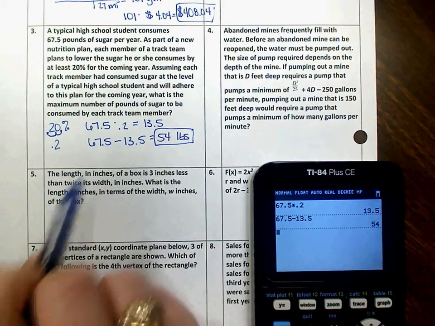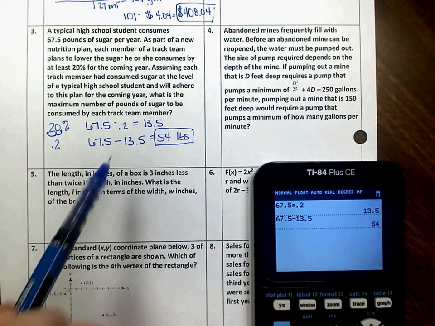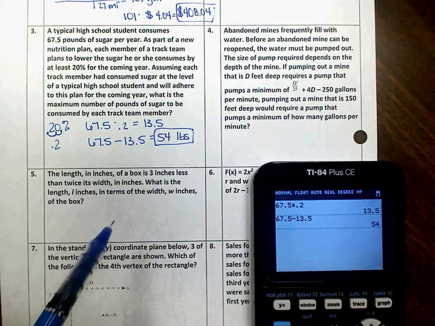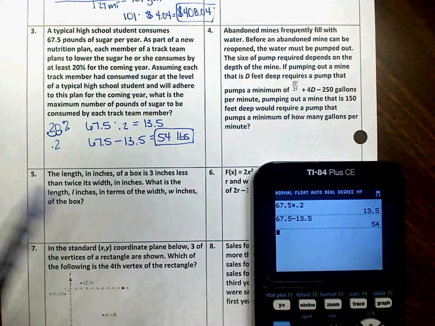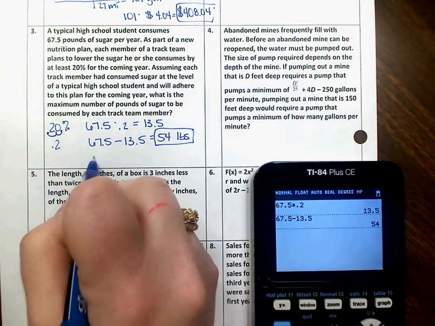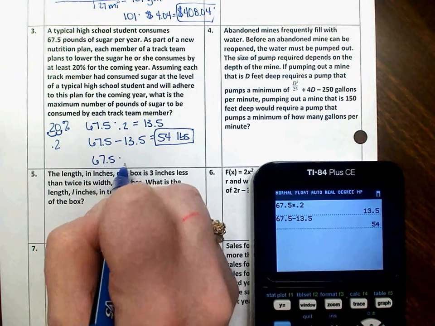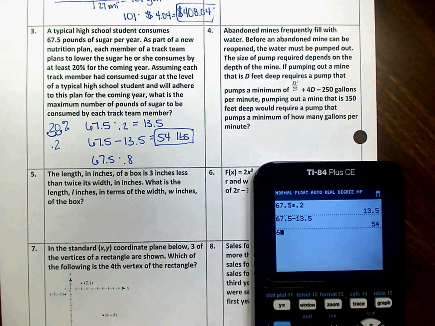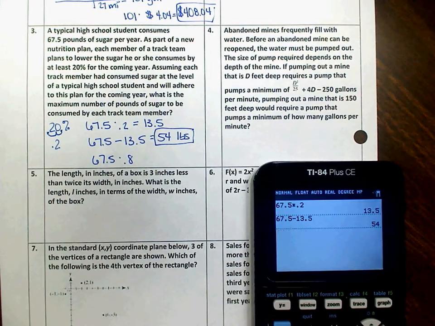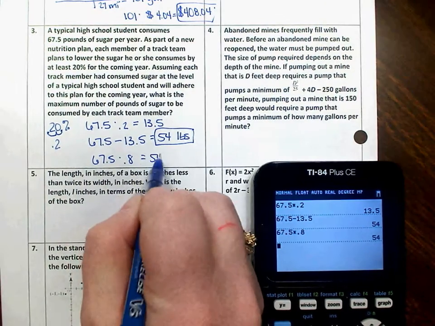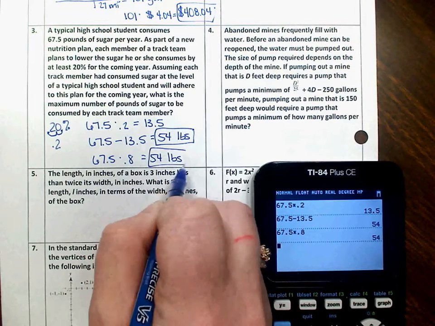The other way you could have done, instead of subtracting 20%, if they're lowering it by 20%, it means they're only going to consume 80% of what they typically do. So we could have done this in one step by finding 80% by multiplying by 0.8. 67.5 times 0.8 is 54 pounds, and we could have done that in one step by using that method.